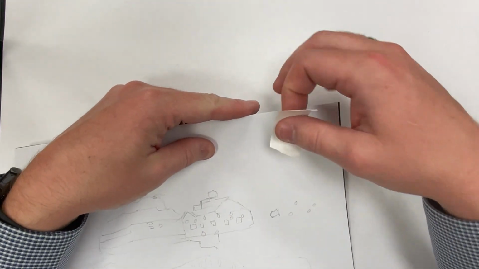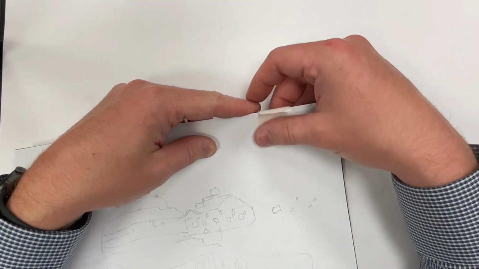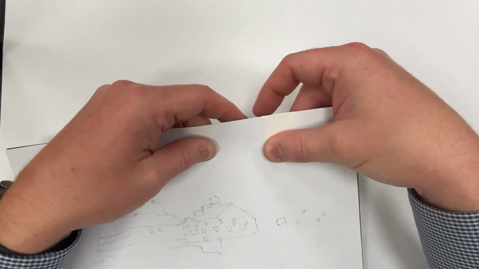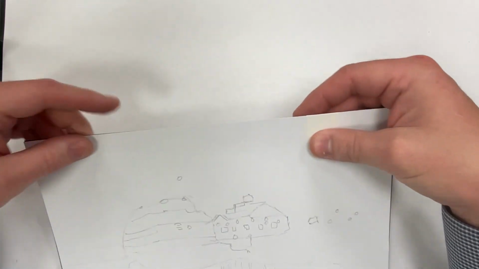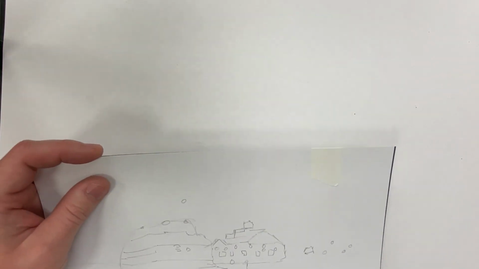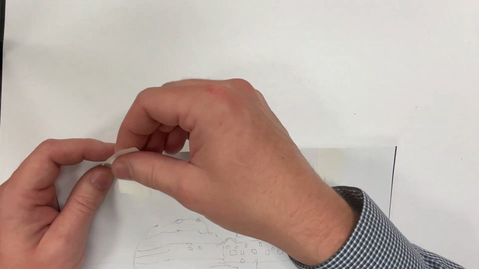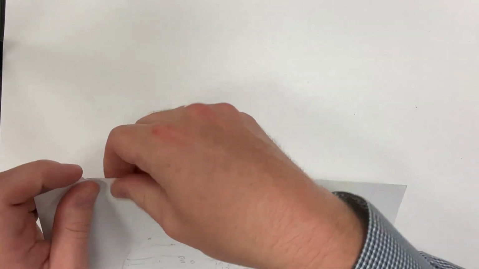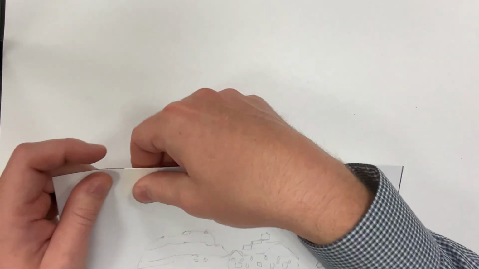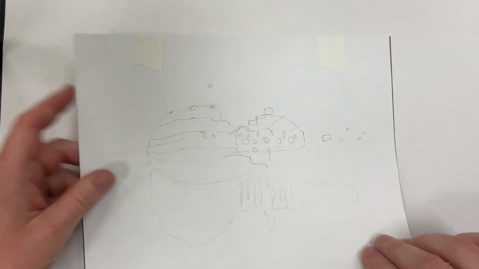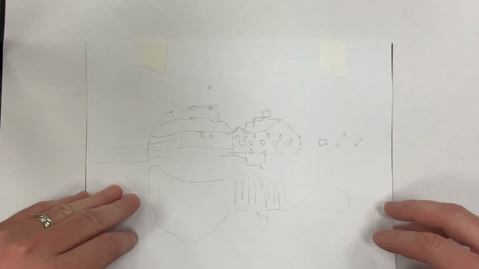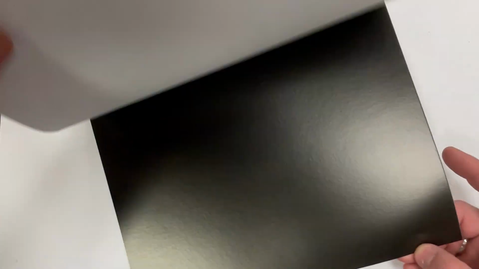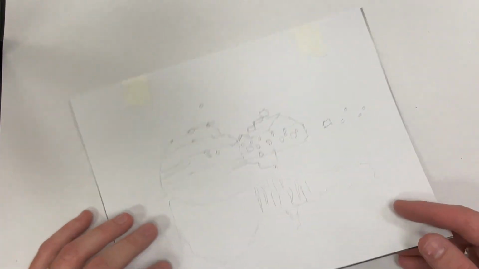And we're going to run this tape on the surface here and then around the back like that, so it's not touching any of the dark or black surface of the Scratchboard. Just like that. Now I have kind of a hinge. The tape is working like this.